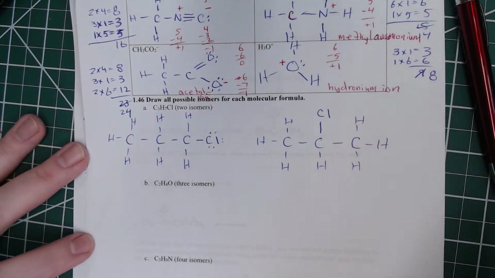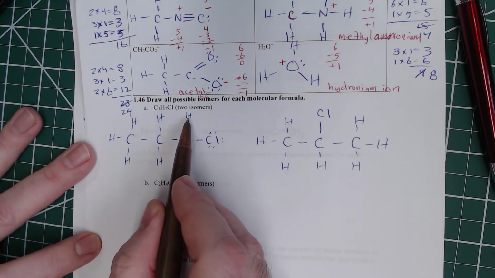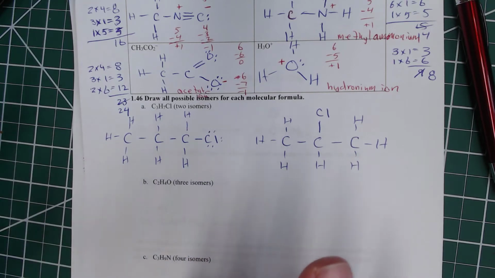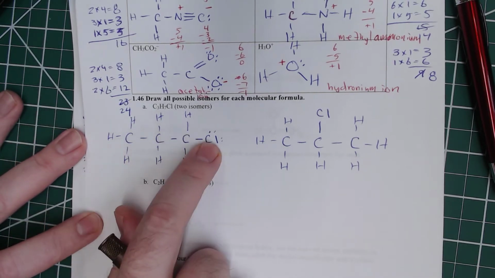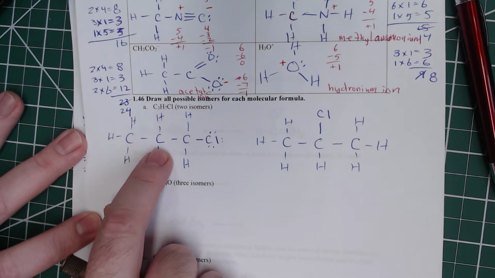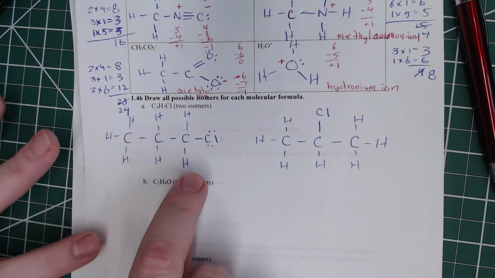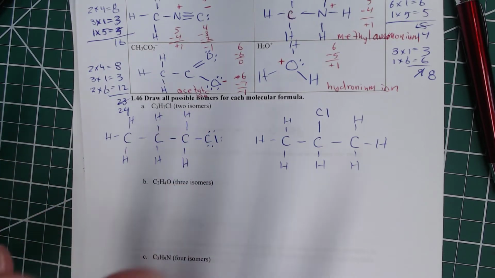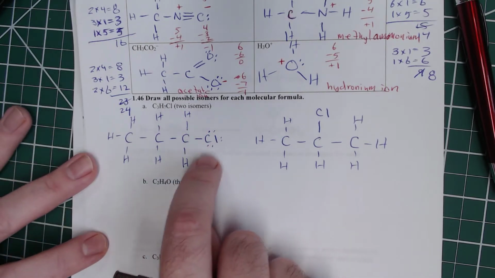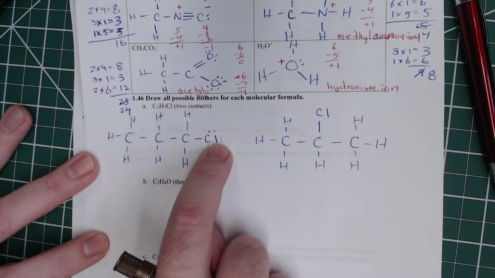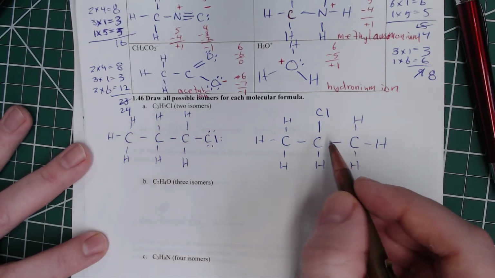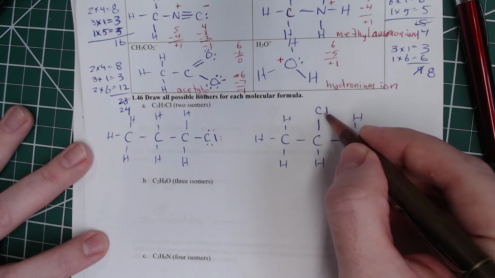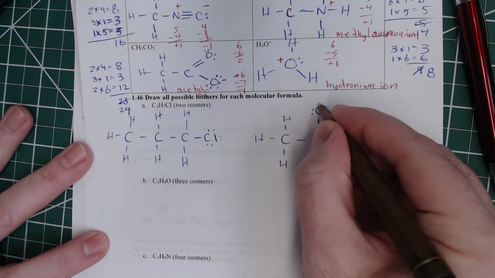Sometimes people ask, what if I put the chlorine here and the hydrogen there? It turns out that would be the same compound. When we get to the shapes of structures a little bit later, you'll see that these 3 positions are identical, that there's no difference whether we put it up here, down here, or on the side. Same thing here. There's no difference whether we put the chlorine up here on the top or down on the bottom.